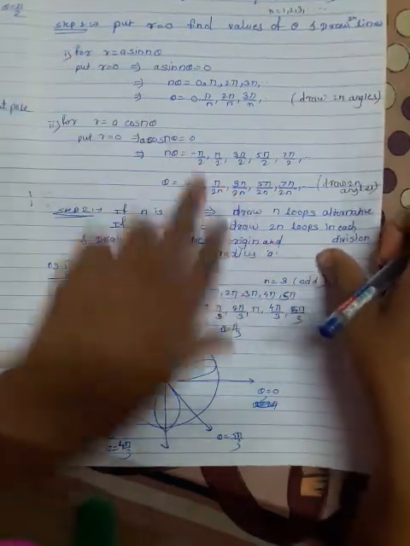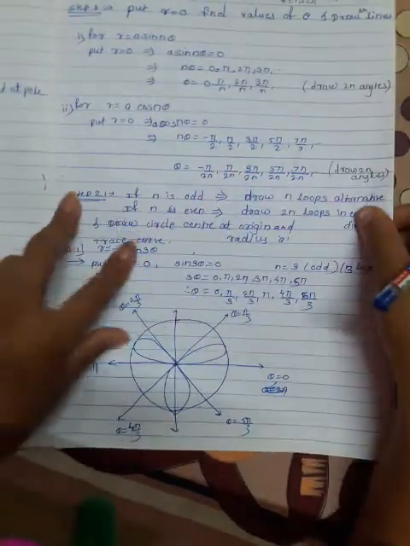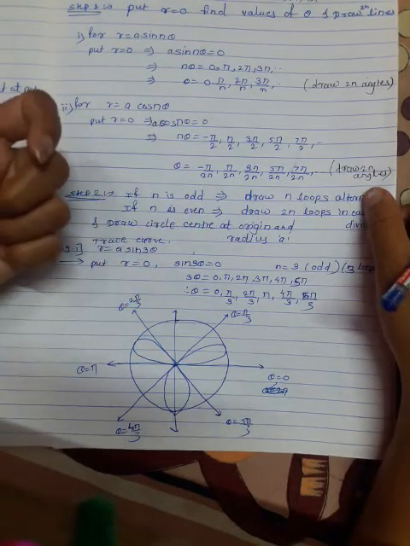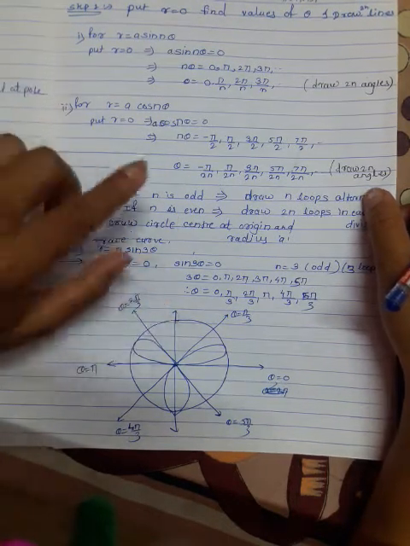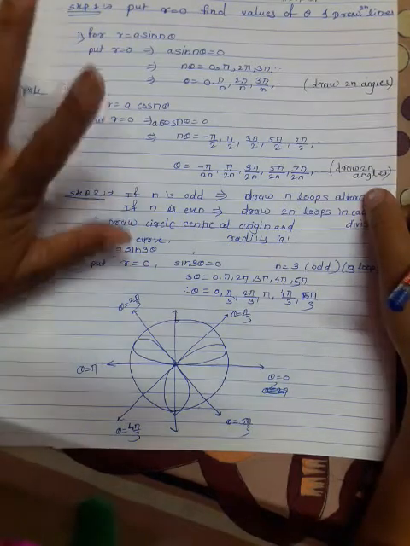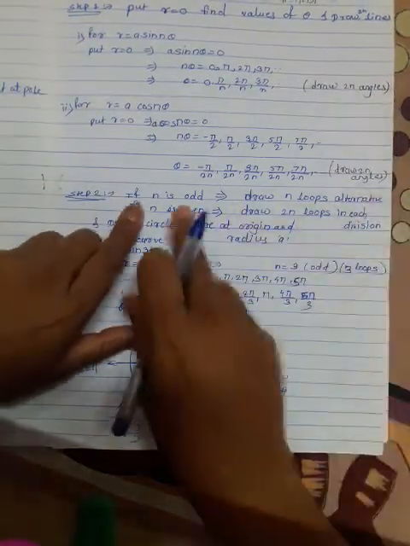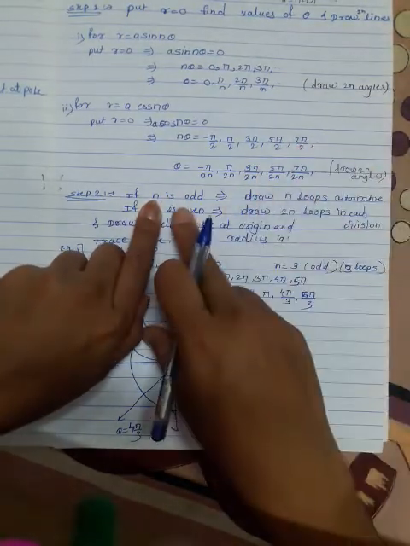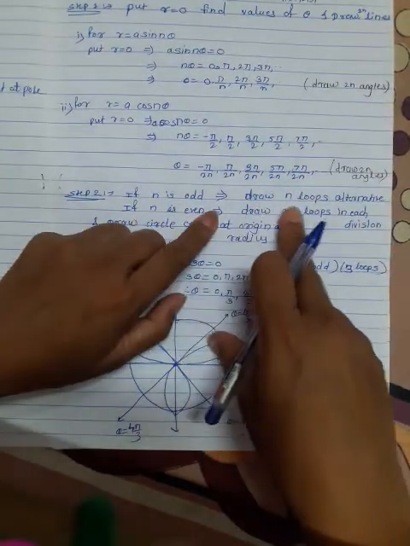Okay, once we draw these angles, we have to draw the circle. Any radius circle we have to draw, with the origin as the center. Okay, now step 2: if n is odd, if suppose n is 3, 1, 3, 5, suppose n is an odd number, then we have to draw n loops.